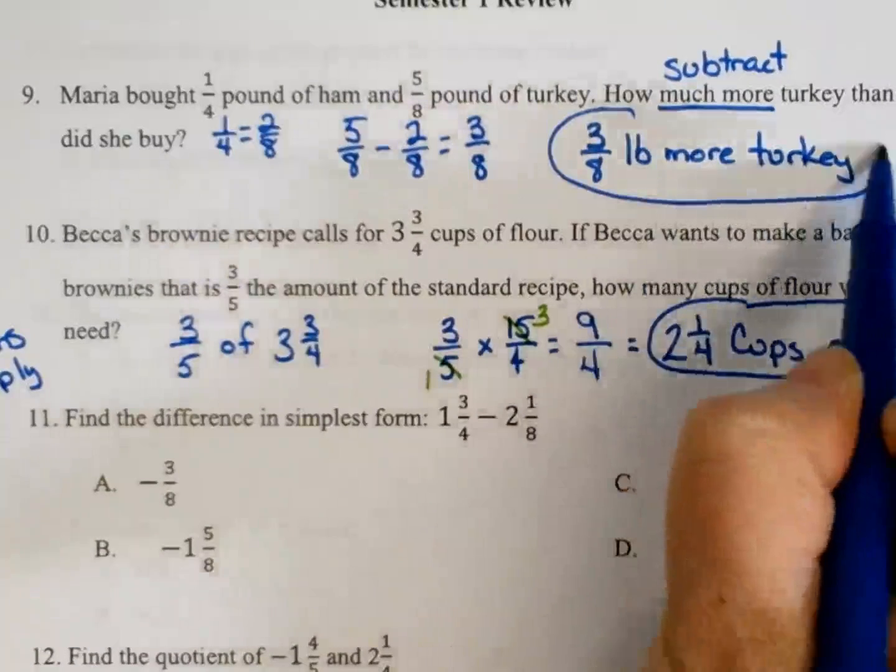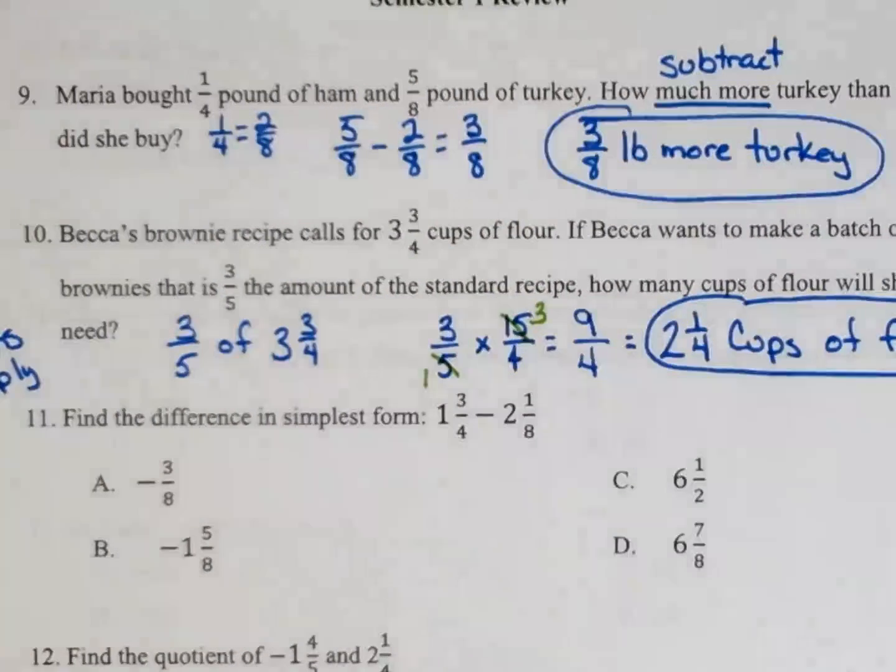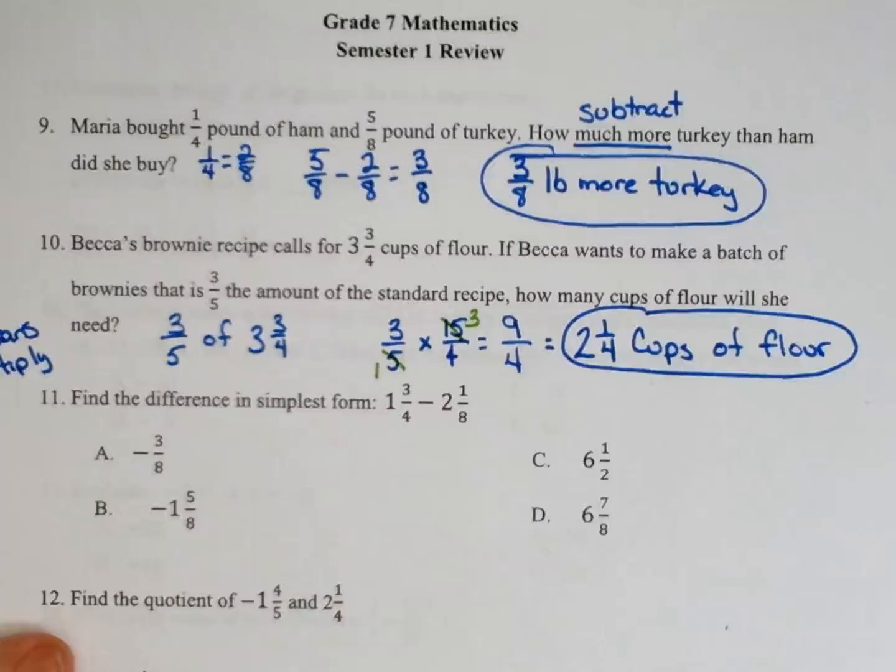Okay, I forgot to circle my answer on number 9. There it is. Okay, does that make sense?